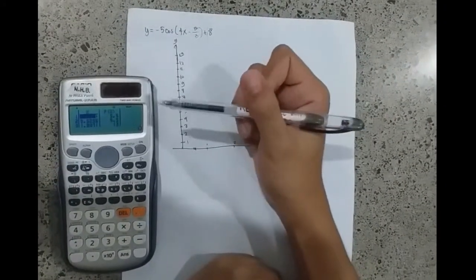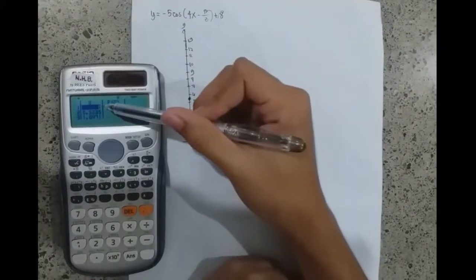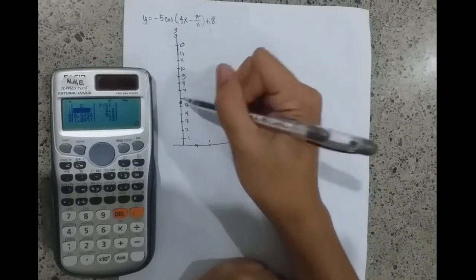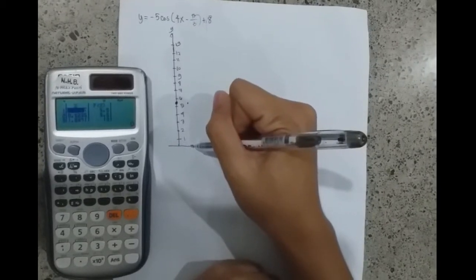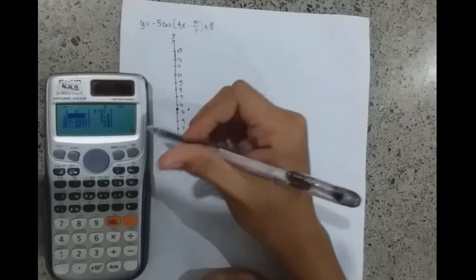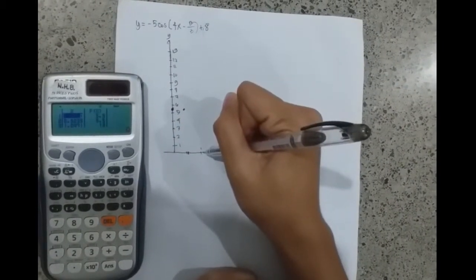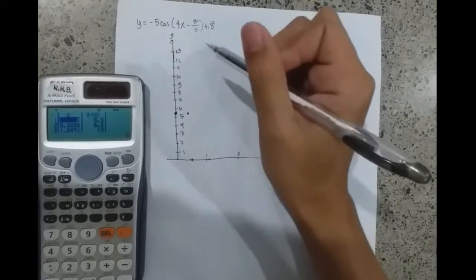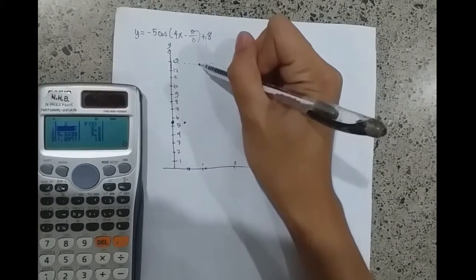So it says in our calculator that this is our table of values. If we start at 0, our point will be at 5.5. So we got it here. At 0.5235, our point is still at 5.5. Then at 1.0471, it must be here. Our y or f of x is at 13. So 13.